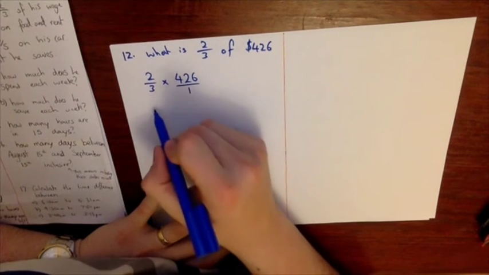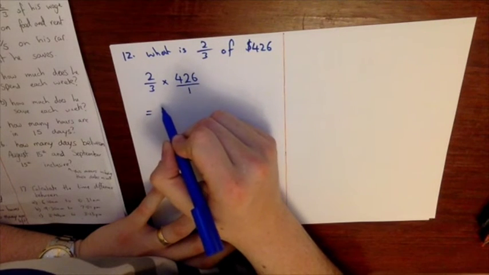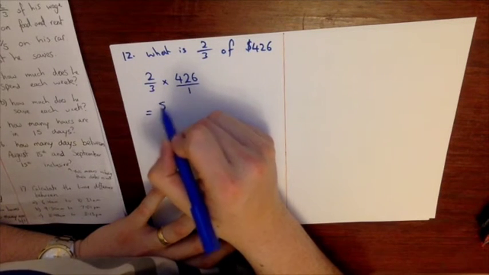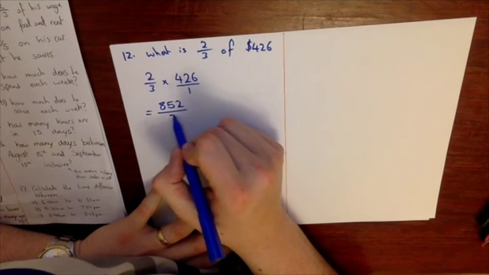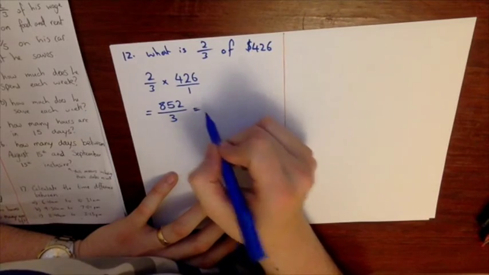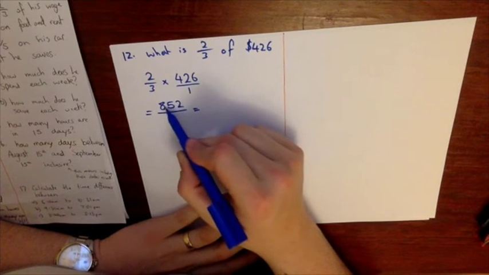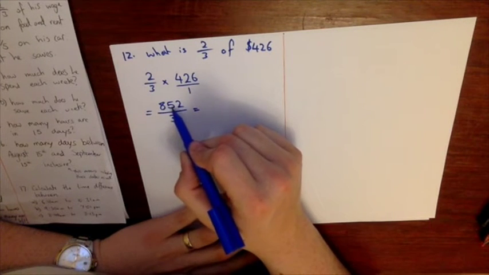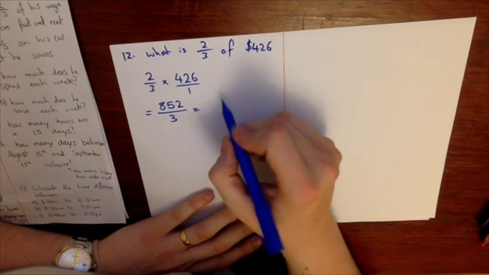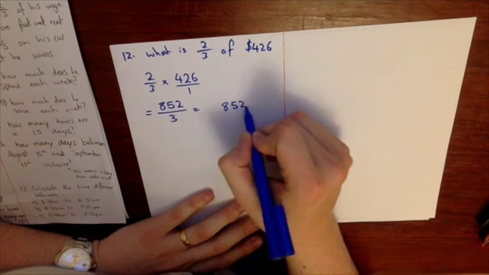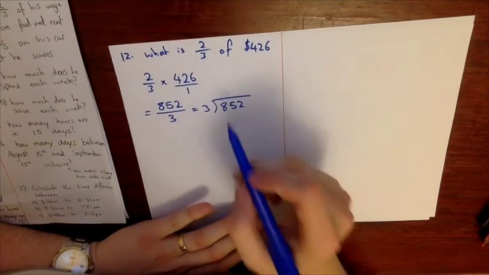2 times 426 is going to be, and you might need your calculator or do some mental arithmetic to do this, but it should be 852. 3 times 1 is, of course, 3. Now, if we can simplify this, it'll make it a whole bunch easier. 852 divided by 3 over 3 is the same as 852 divided by 3. So let's do this value and it'll tell us the answer.